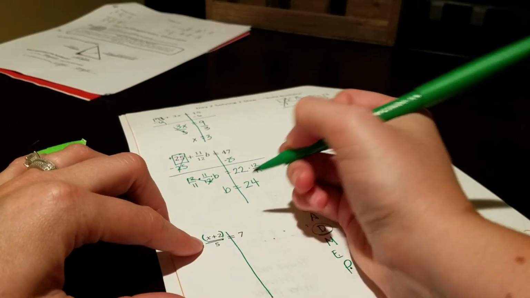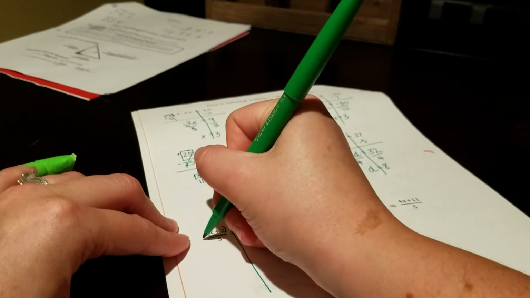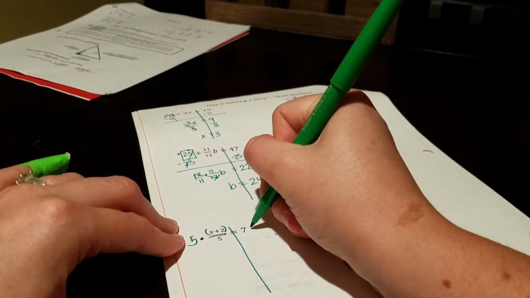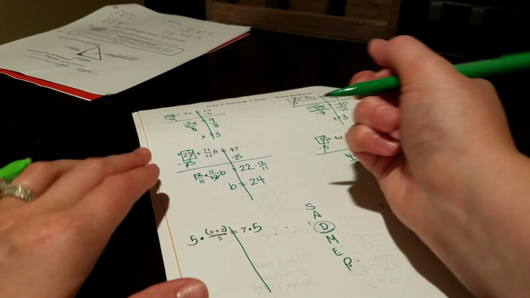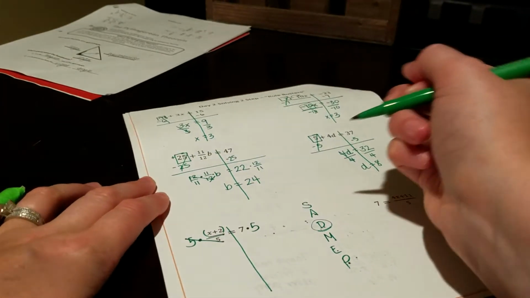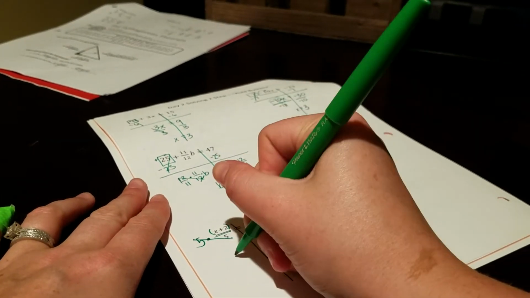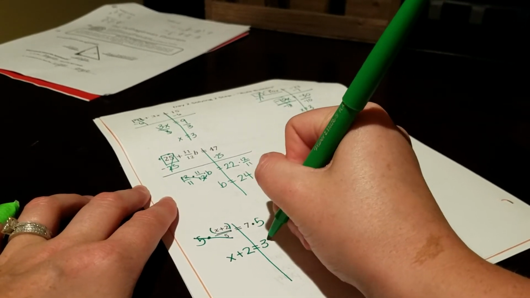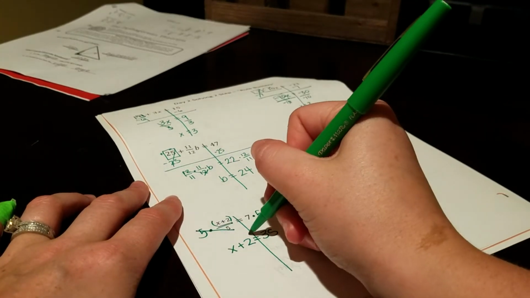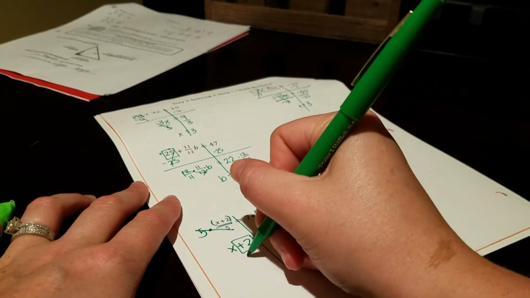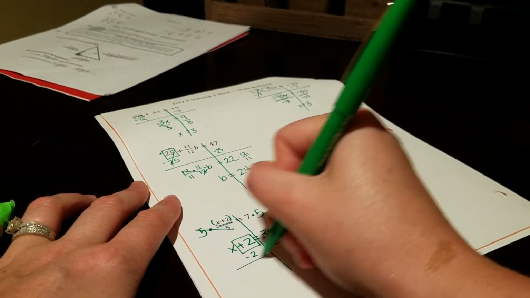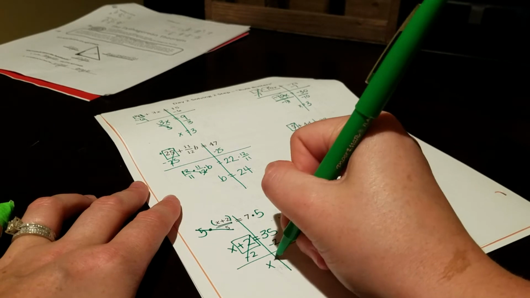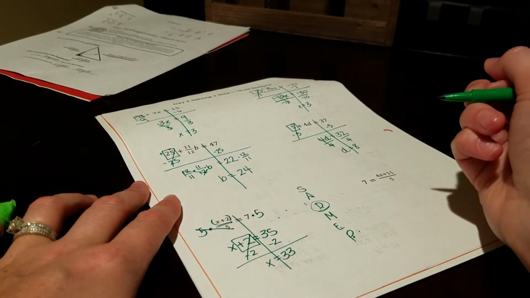So divide by 5, how do we undo that? With a multiply by 5. Let's go ahead and do that to both sides. That cancels that out, which leaves you with the blah. So we just have x plus 2, and 7 times 5 is 35. You now have an armadillo. So you're going to subtract 2. See your armadillo, x equals 33.